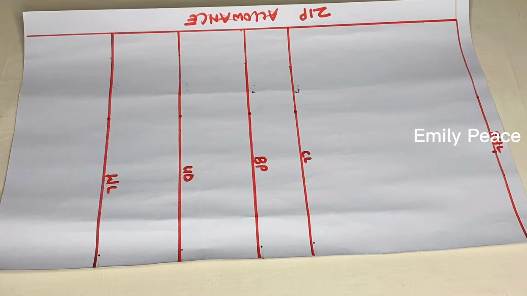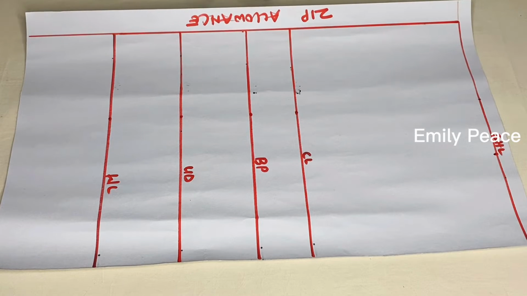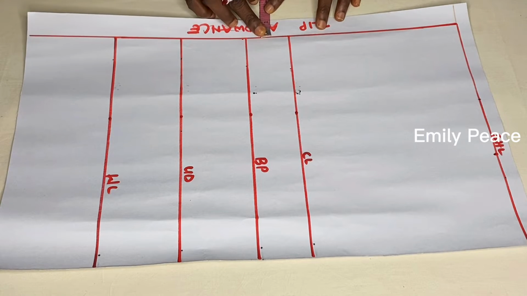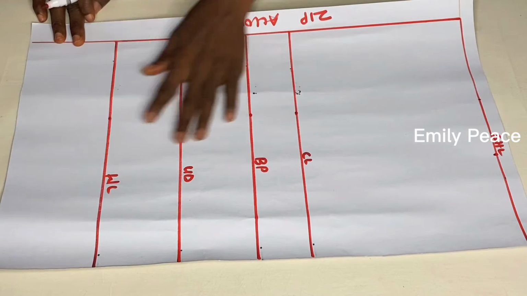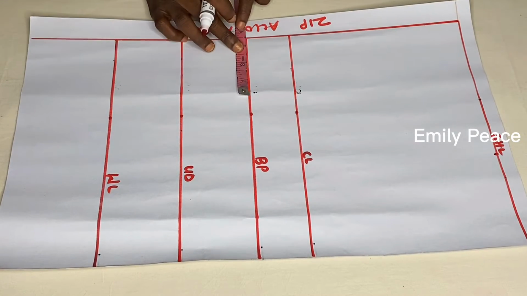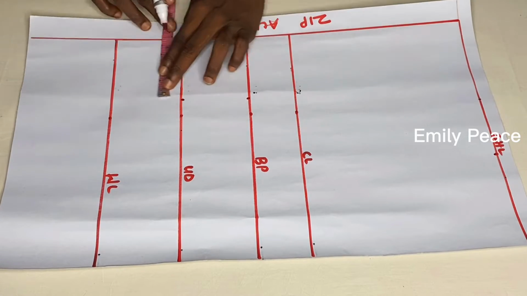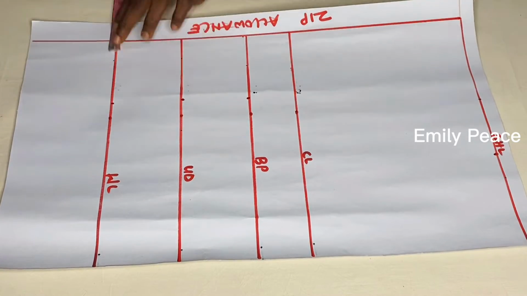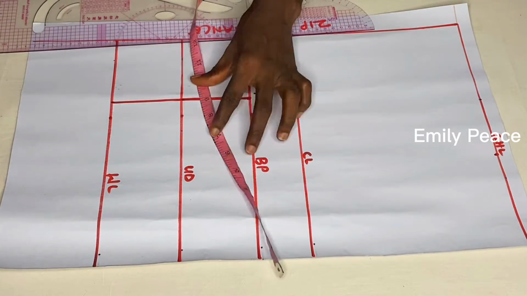So now let's cut out the back panel. This is the pattern paper I'll use for the back. I've marked out 1 inch for the zipper allowance, and I marked the shoulder line, chest line, bust point on the bust and the waistline. On the bust point line, I'll just mark my bust span divided by 2, which is 3.5, and I'll connect the points together with my straight ruler.